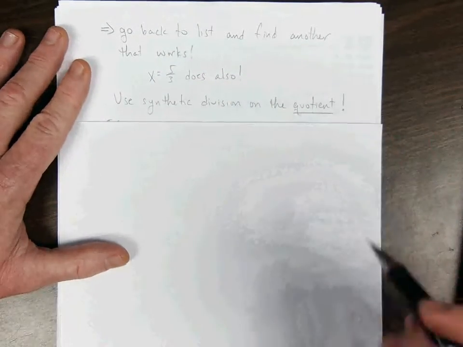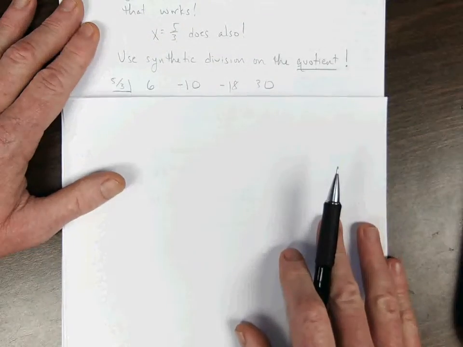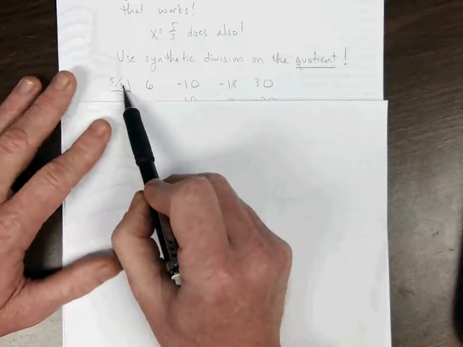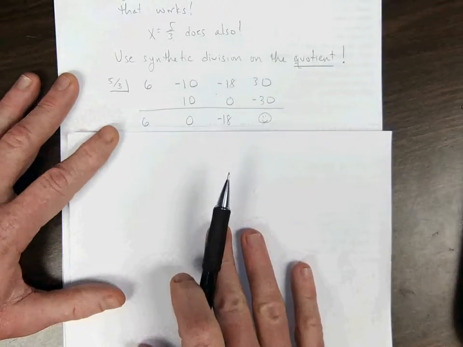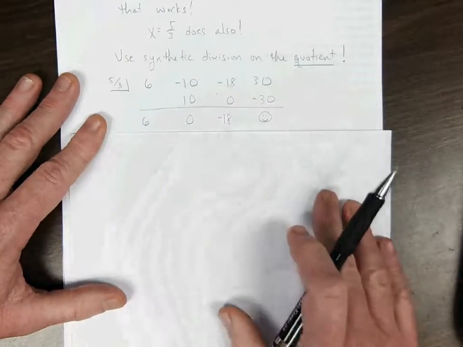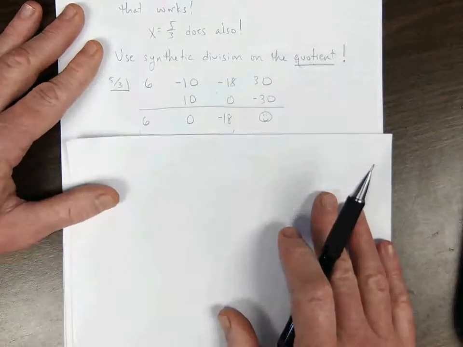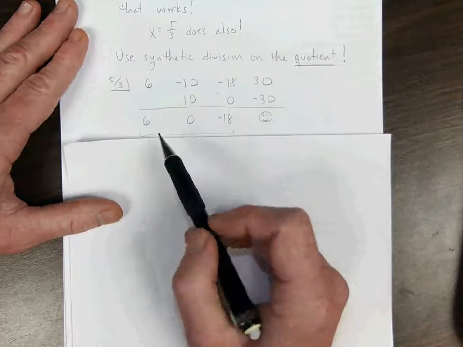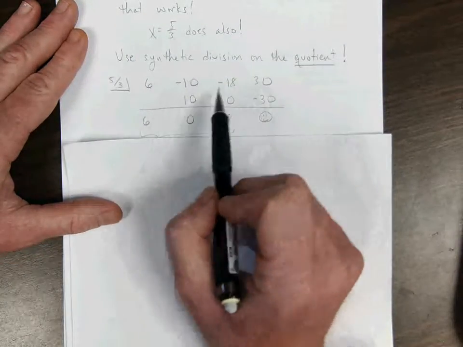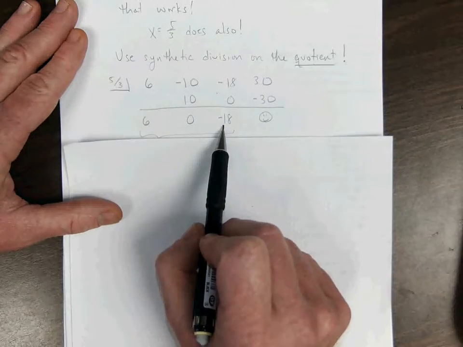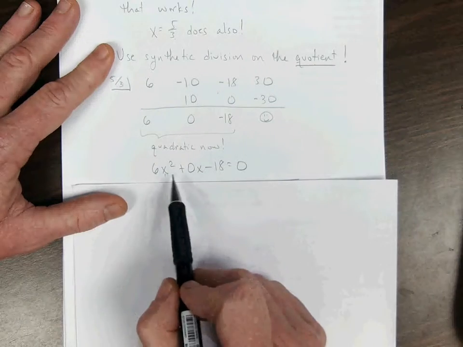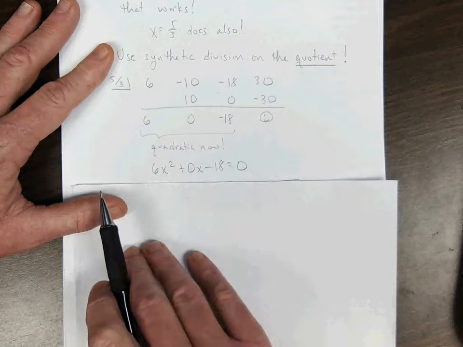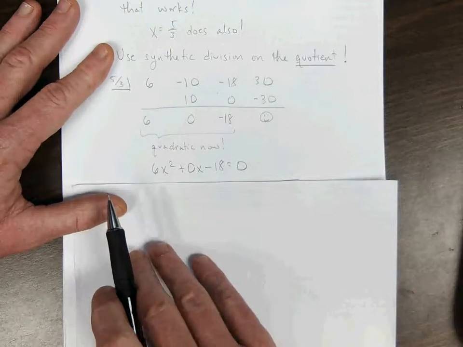The idea is we're trying to get down to a quadratic that we can eventually solve. So 5/3, remember this was my quotient, so I'm going to run 5/3 through it. You can pause it to make sure you can get all those numbers, but that's what you end up with. We have our 0. Now, this was 3rd degree, so now this quotient is 2nd degree. And so that's quadratic. So it's 6x squared plus 0x minus 18. I'm going to set that equal to 0.